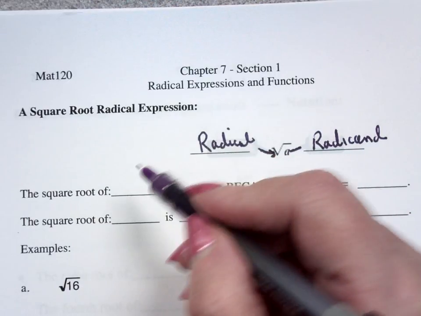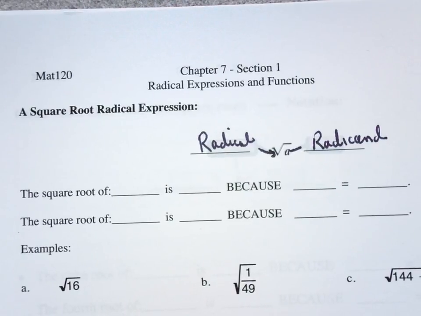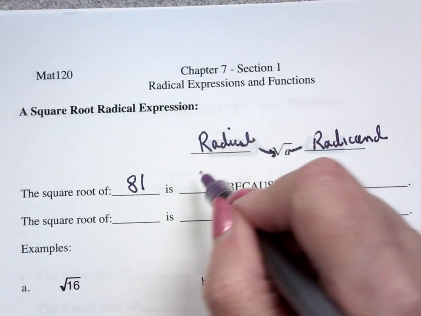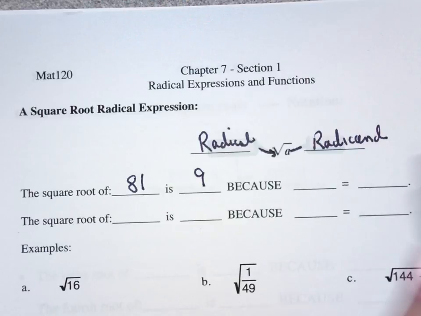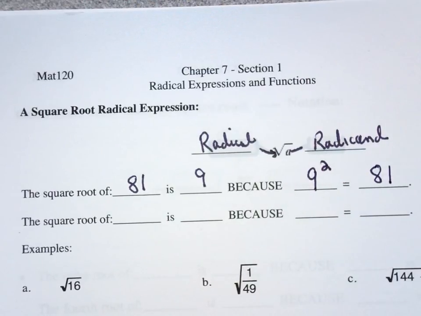So we could say that the square root of 81, what's the square root of 81? 9. And this is because, and this is important, if I square 9, I get 81. So what square root does, it's the unsquarer. It says, I've got a number which is squared. Tell me what number you squared to get it. It's the unsquarer.